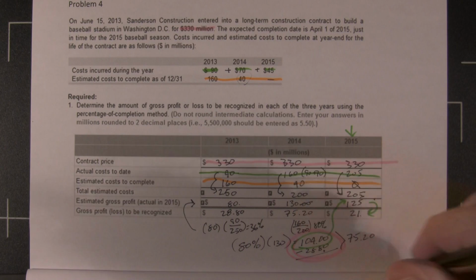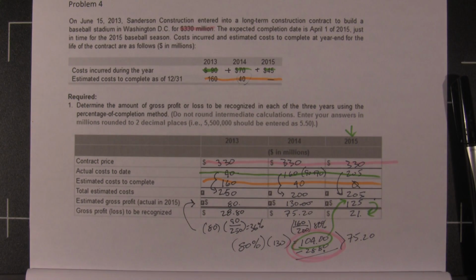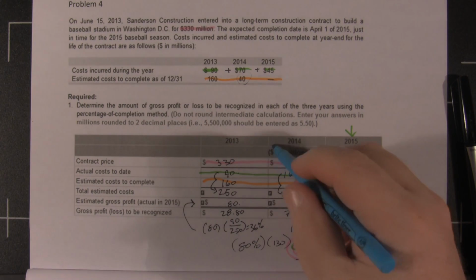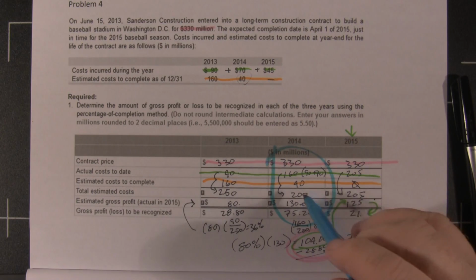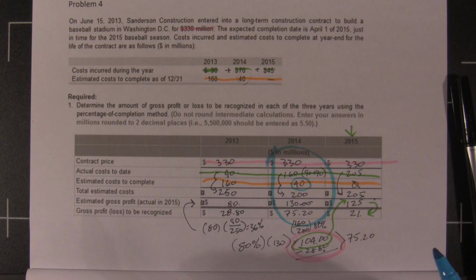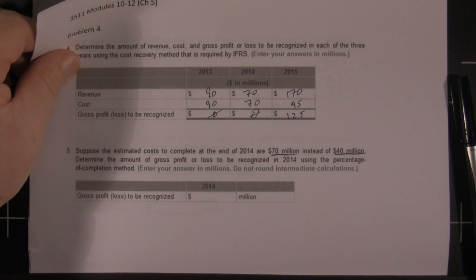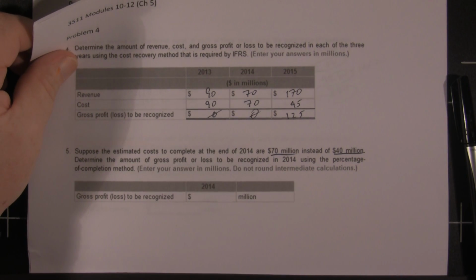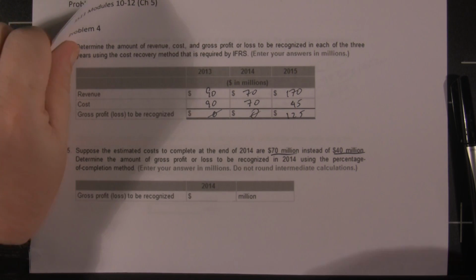We're talking about this year, right here. Specifically, suppose that was 70, not 40. In other words, the cost went up 30 million. Yeah, that does happen. It doesn't make contractors happy when it happens, but it does indeed happen.